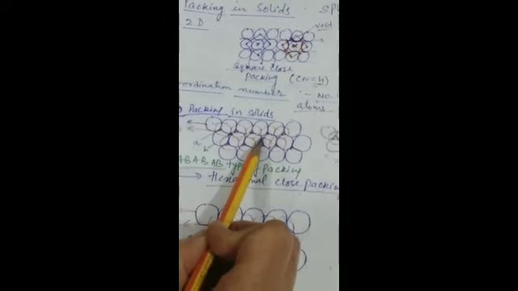Now the third layer is placed in such a way that it covers the partially covered void. In this B layer we have partially covered small b type of voids. So the third layer is shown with this green pen. The atoms of the third layer are placed over this partially covered void in the second layer.